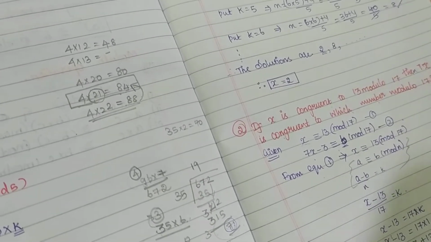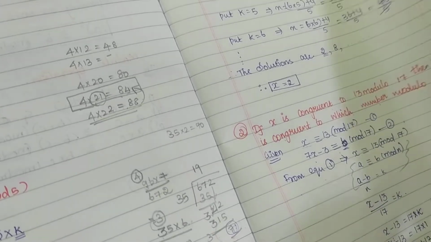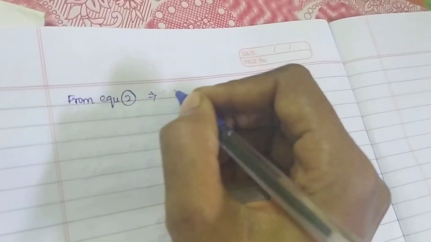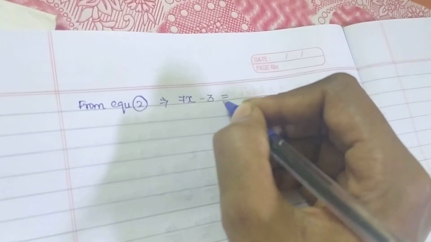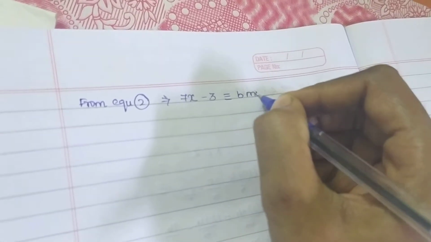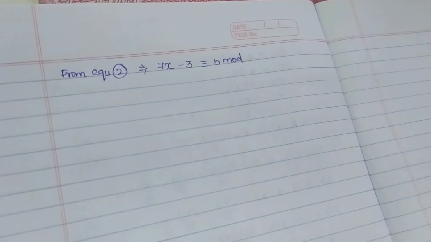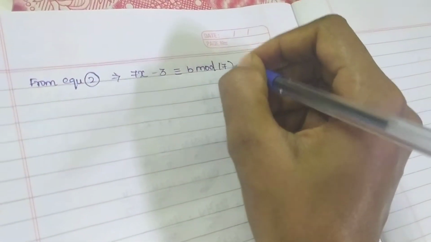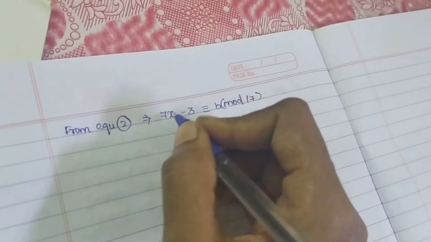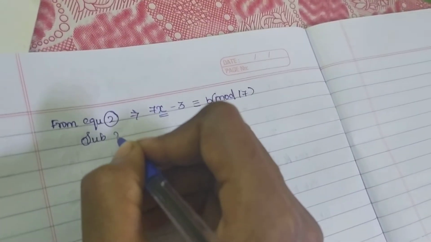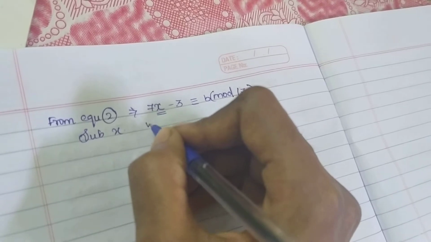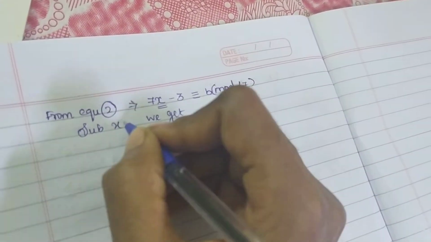So I know my x value is 30. Substitute x, then we get the following.